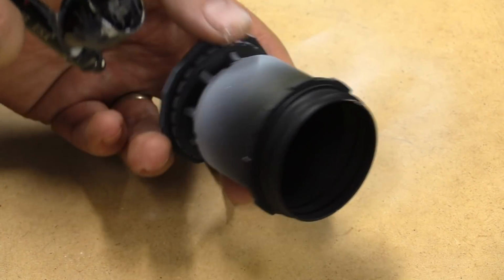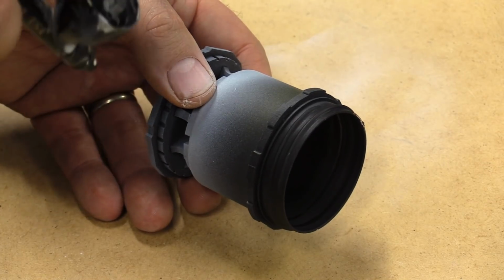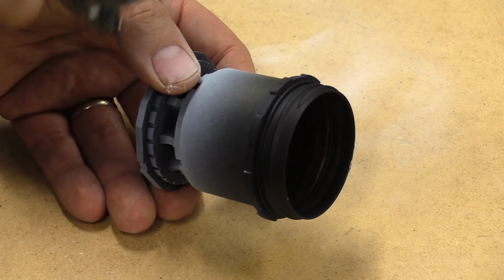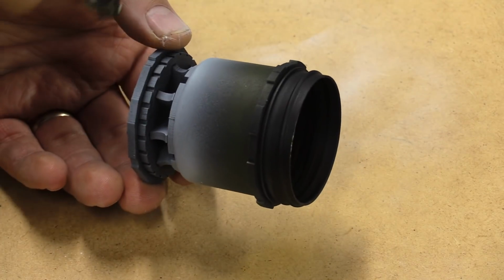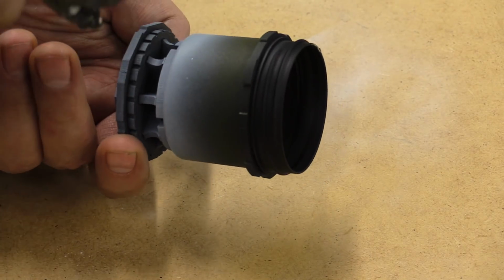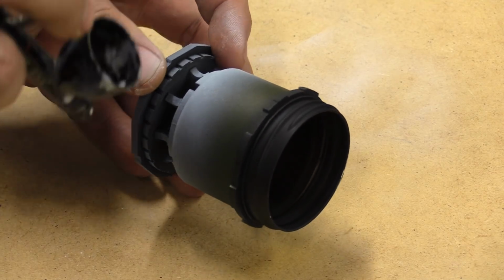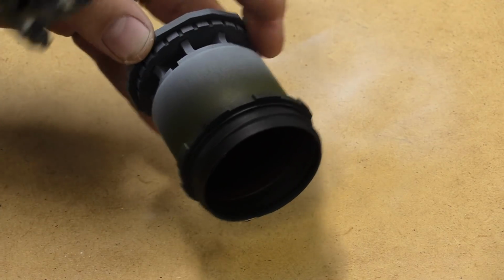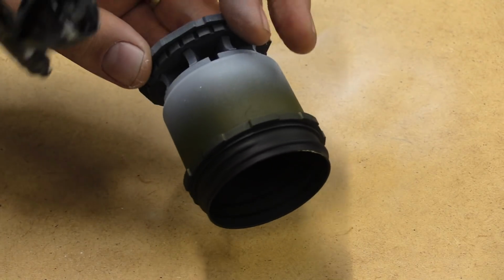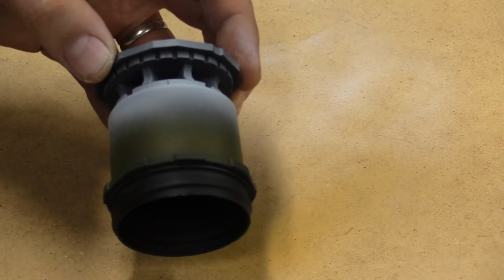Thin layer, thin layer, thin layer. Just working slowly around. With this, we'll just keep circling it until we get the desired shade. I think we're getting pretty close at this point. All right, so there's our brown.